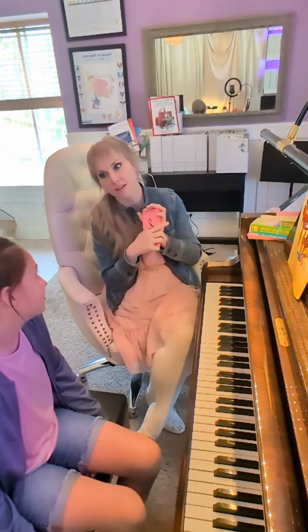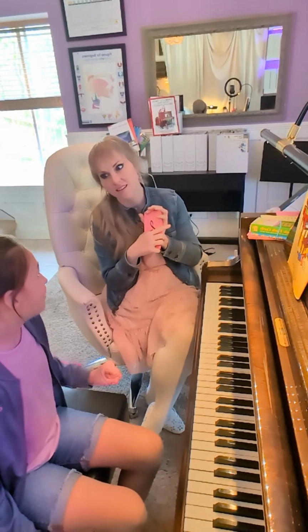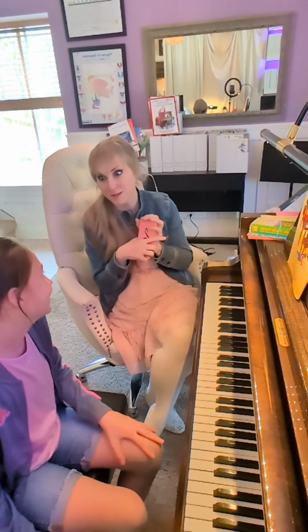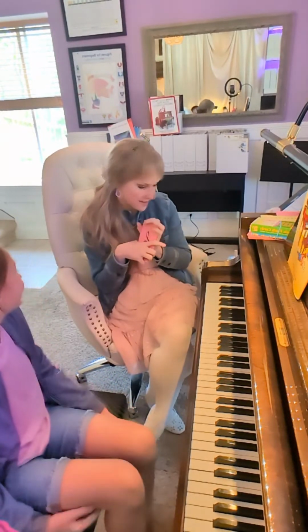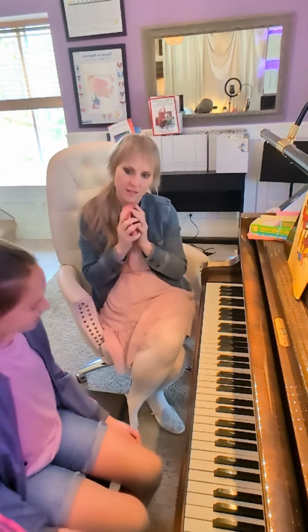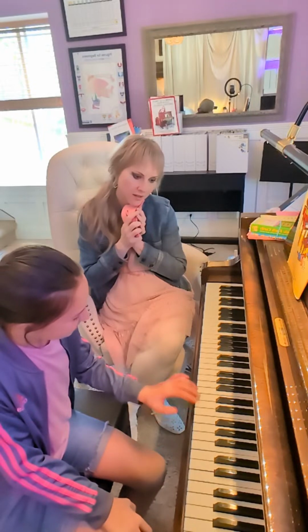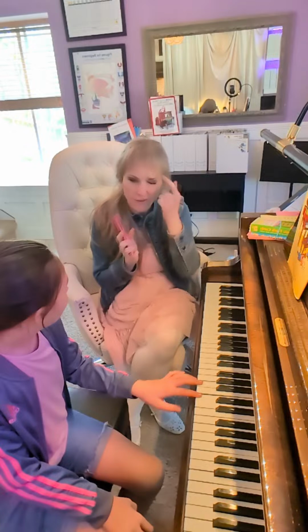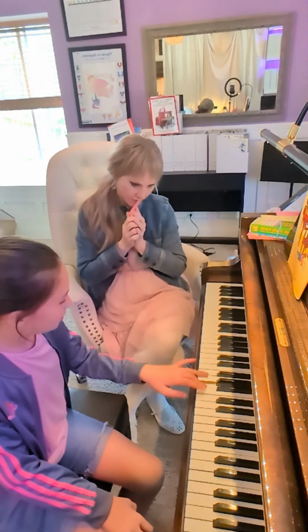How do you remember the names of the line notes in the treble clef? Well, I have a different one I use. Empty garbage before dad flips. That's a good one. And space notes? Face. And could you find those keys on the piano and say the names really quick? But try to say the letter instead of the words. You can think the word.